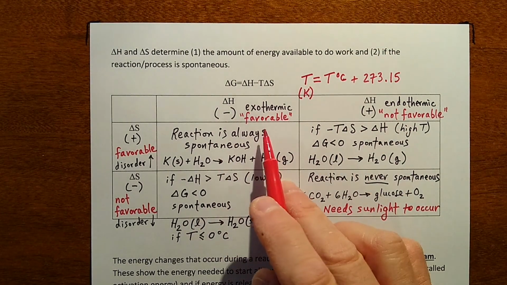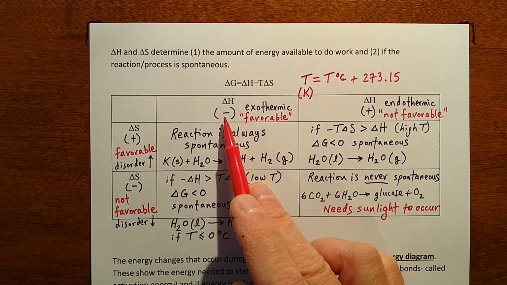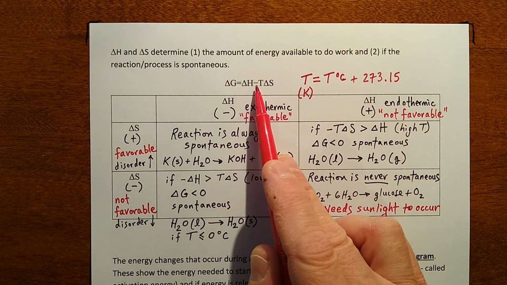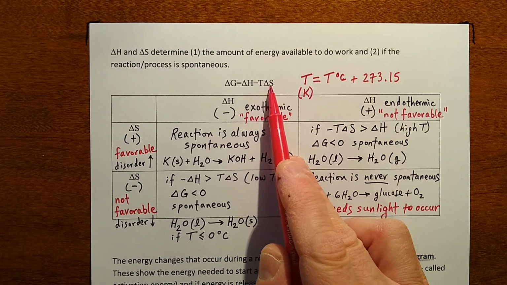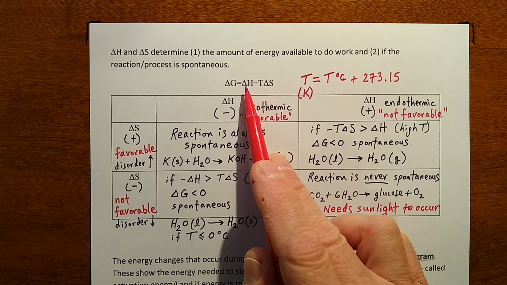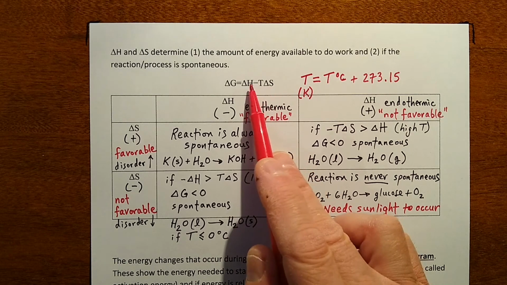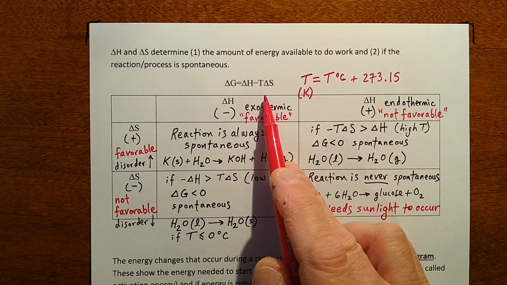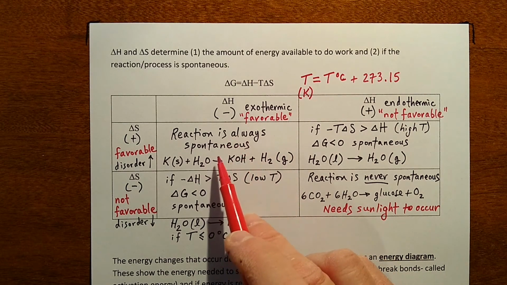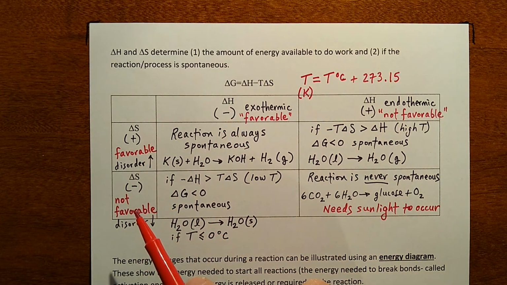So going back to our equation, or our 4 cases, let's say we have, if this number is negative and this number is positive, you can see that we have a negative number minus a positive number times a positive number. So this T delta S term will be a positive number. If you take a negative number and subtract a positive number, it's like adding the opposite. So you're always going to get a negative number. So that's why in this case the reaction is always spontaneous when it's exothermic and the entropy change is favorable.